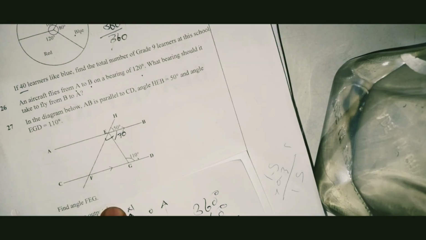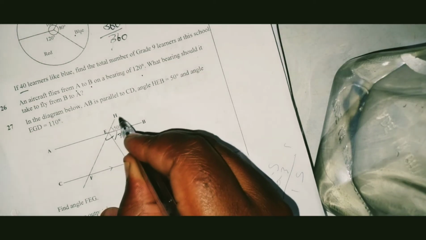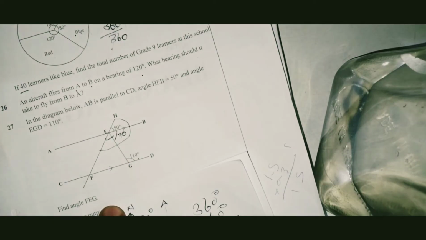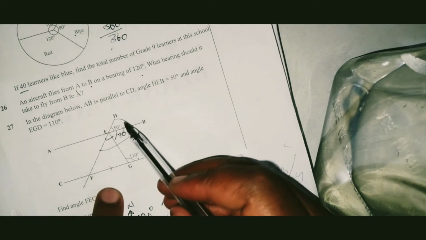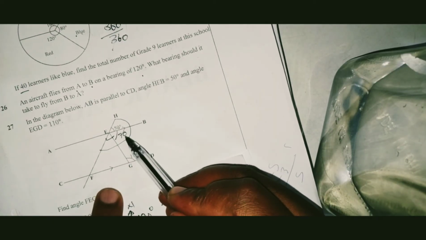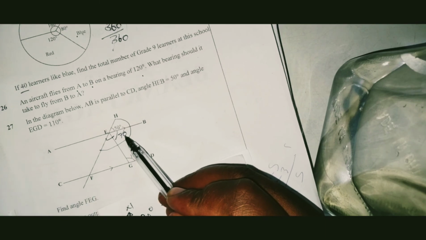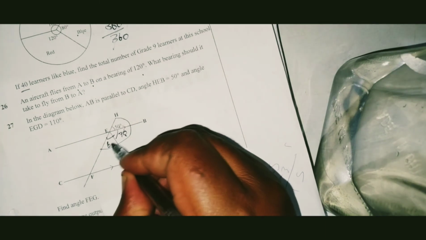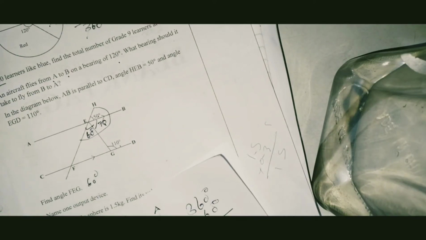So now, to find this one, this is a straight angle. Angles there should add up to 180. So this is 50 plus 70, 120. 180 minus 120, this is 60 degrees. So this answer is 60 degrees.